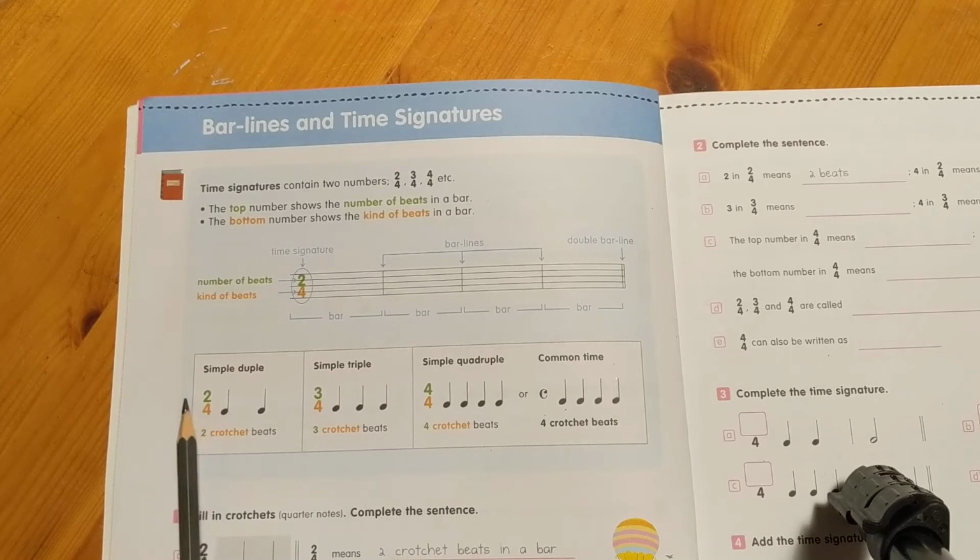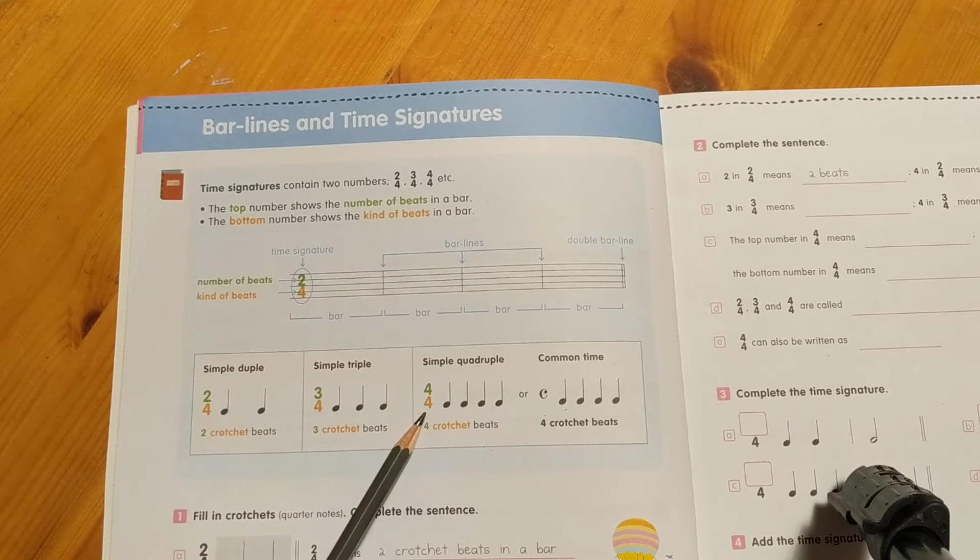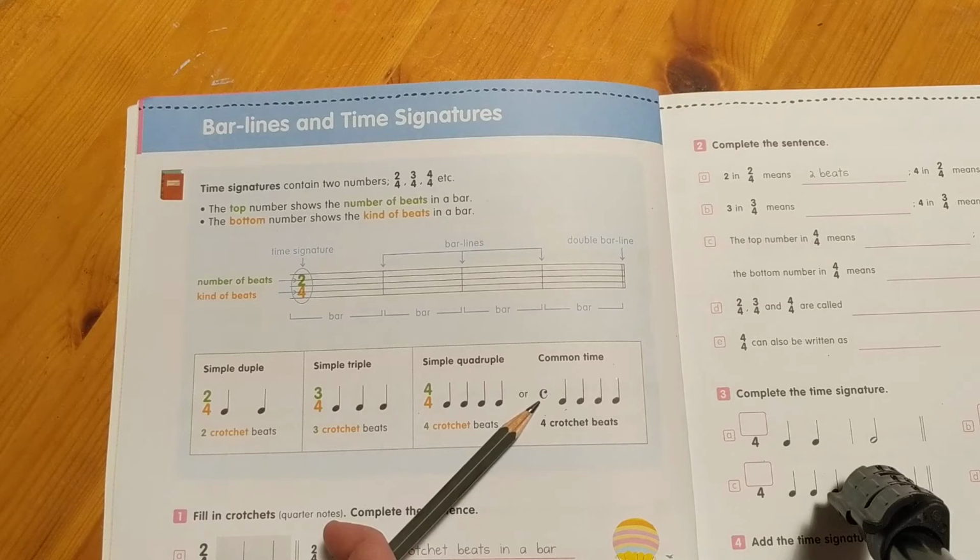So 2-4 means 2 crotchets, 3-4 means 3 crotchets, 4-4 means 4 crotchets, and because 4 crotchets is the most common time signature, you can just do a little abbreviation, which is a C, common time. Right, that's the information given at the beginning.